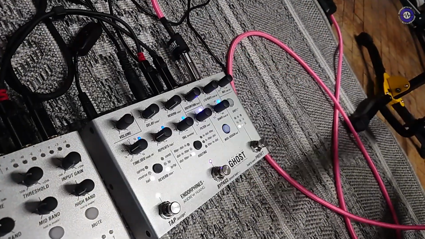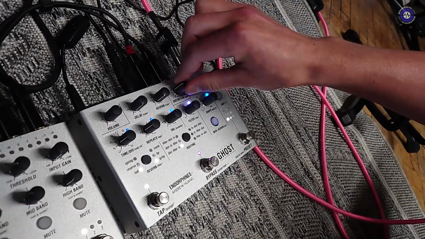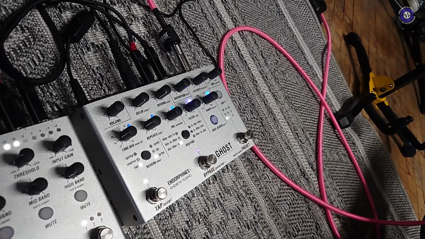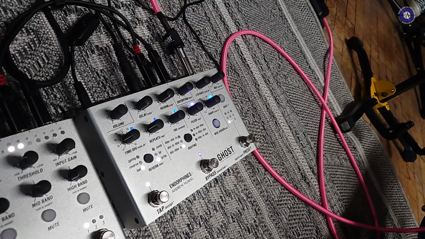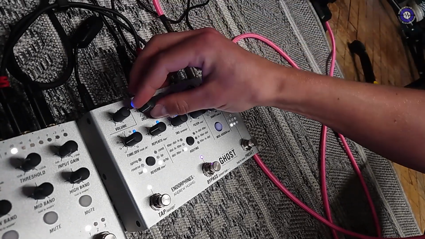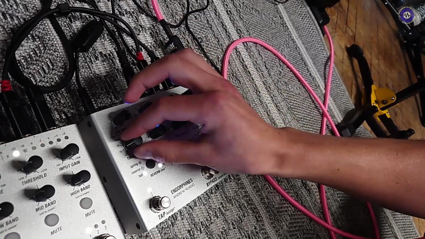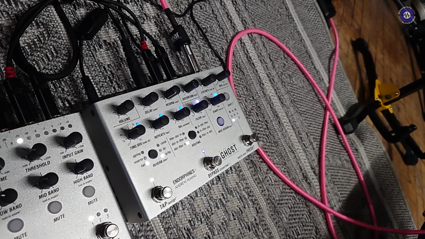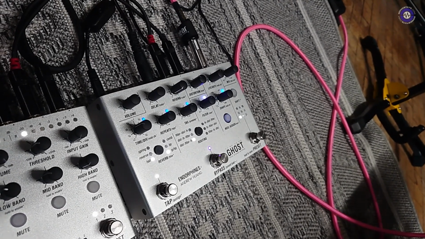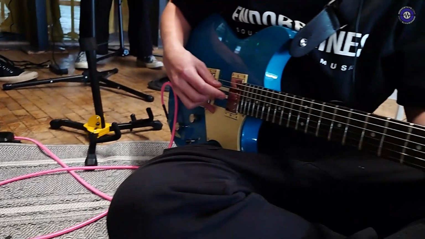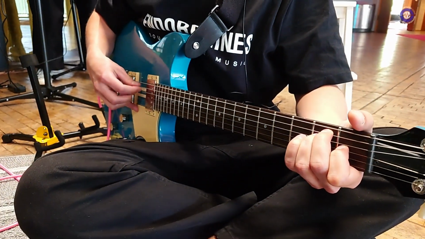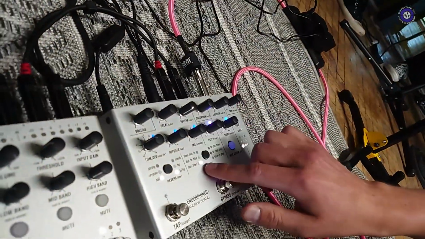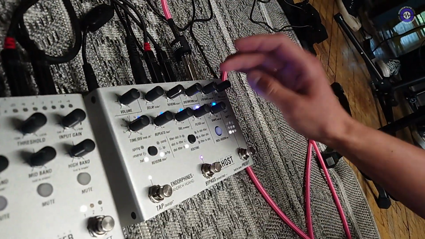So let's hear how it sounds. I'll turn up the distortion a bit. We can add the delay effects. The cool thing about this pedal is that you can change the routing options and the modulation, and use it to achieve different effects.